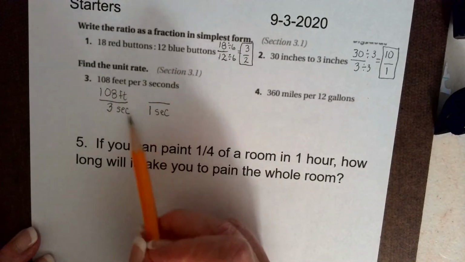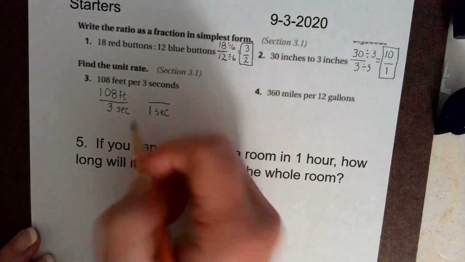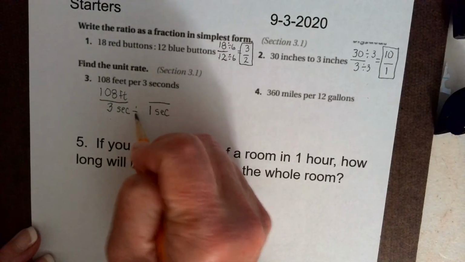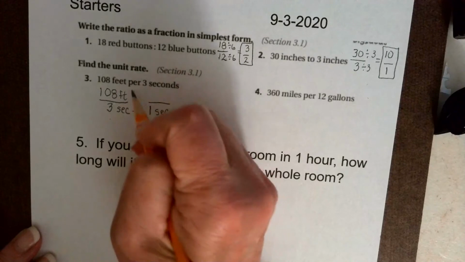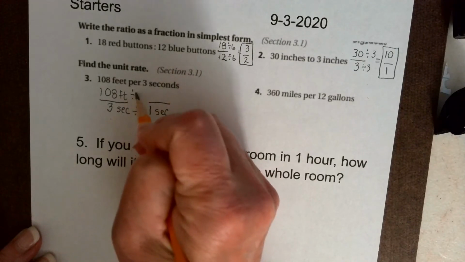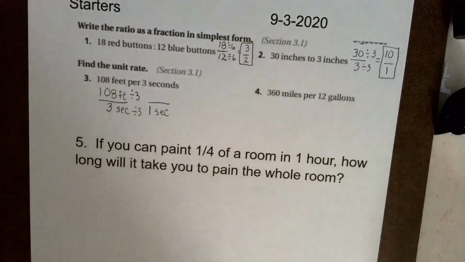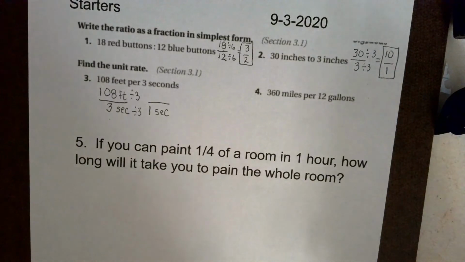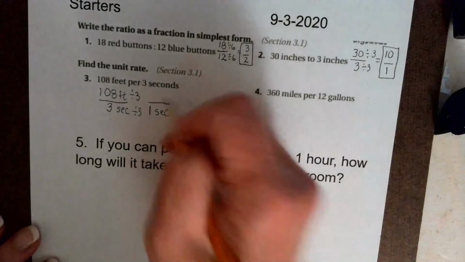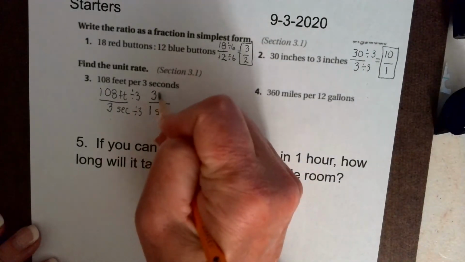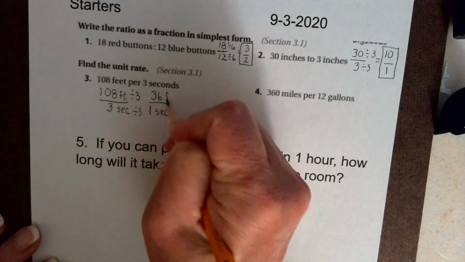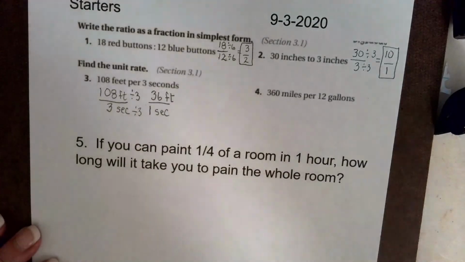To get from 3 seconds to 1 second, we divide by 3. Whatever we do to the denominator, we also have to do in the numerator. So we want to do 108 divided by 3, which is 36 feet per second.